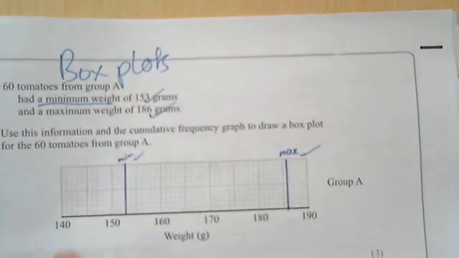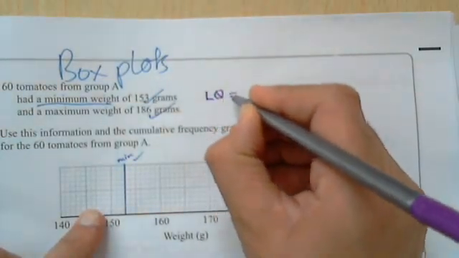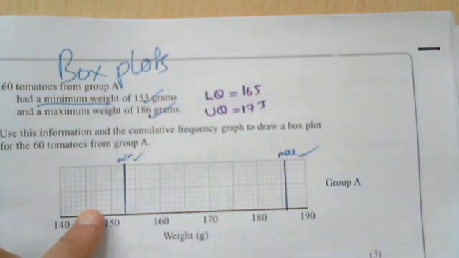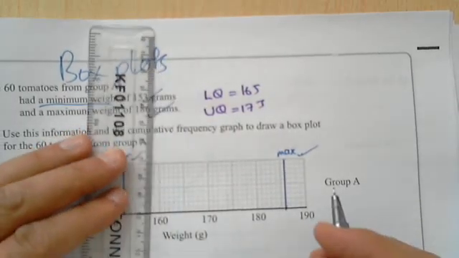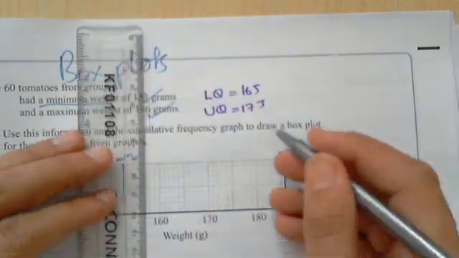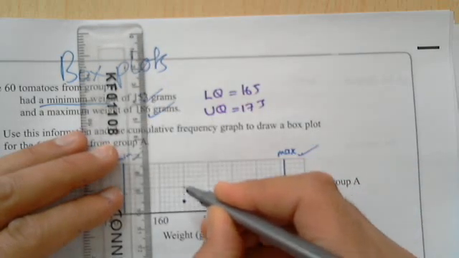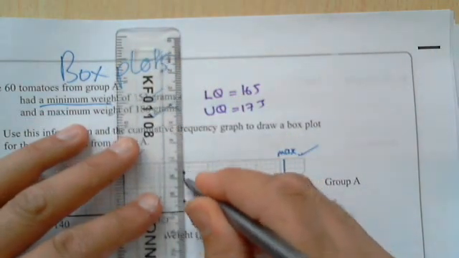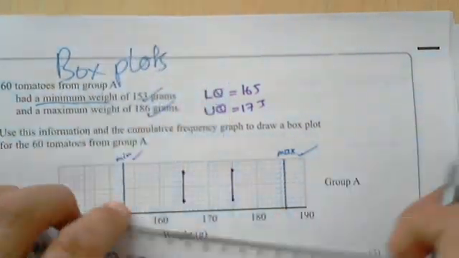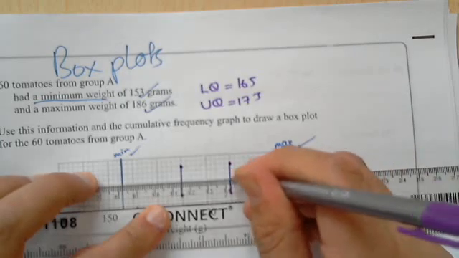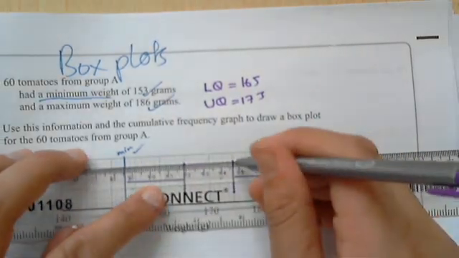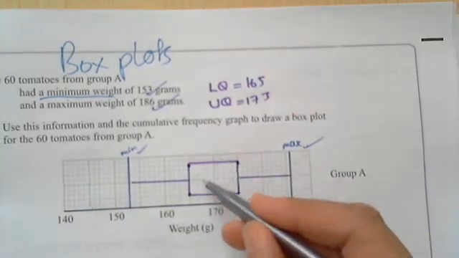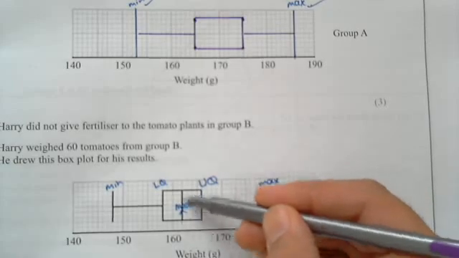So now back to this. We know our lower quartile is 165 and the upper quartile is 175. So 165, we can start to draw the graph, which is going to be here, and 175 is going to be here. Okay, one value missing. If you look over here, we need the median value.